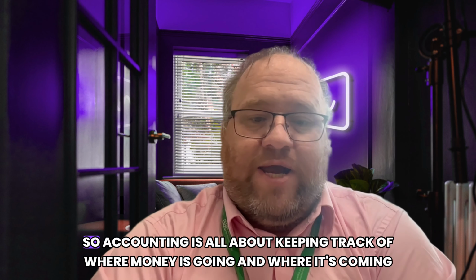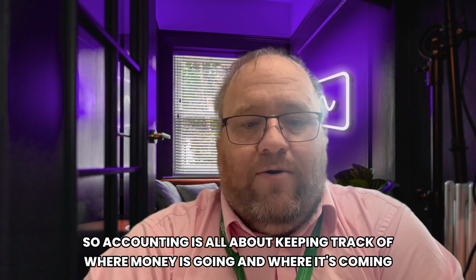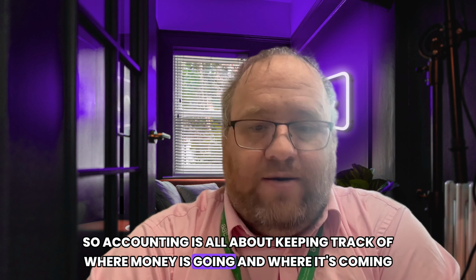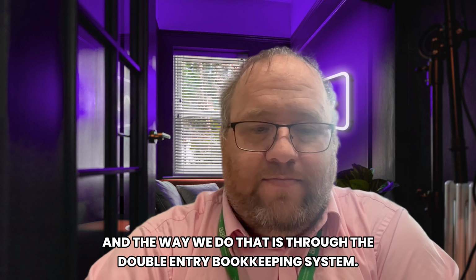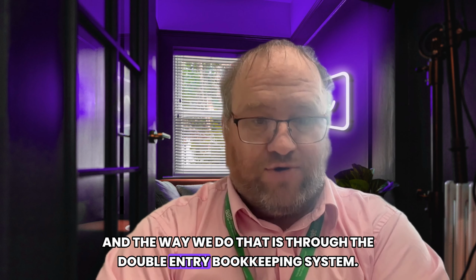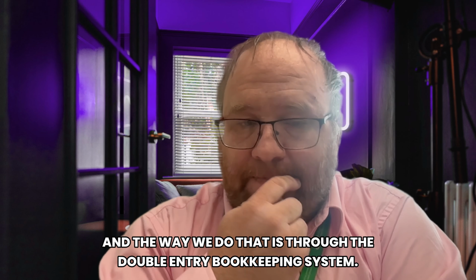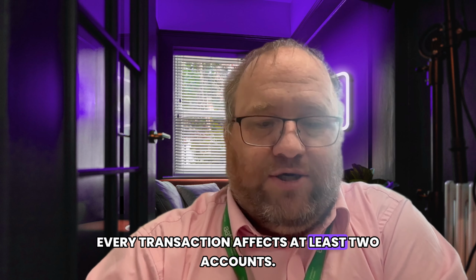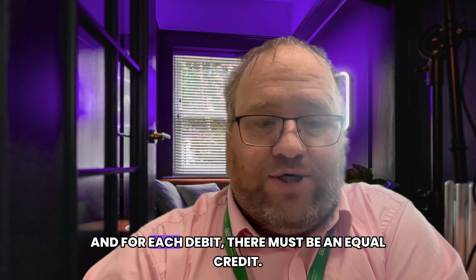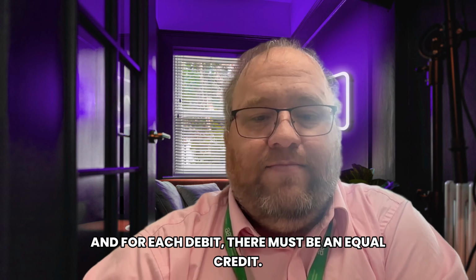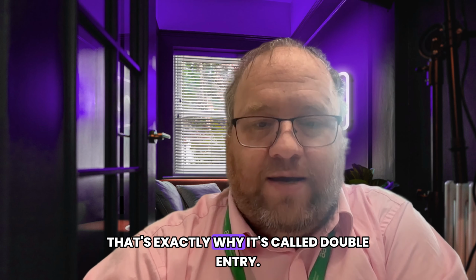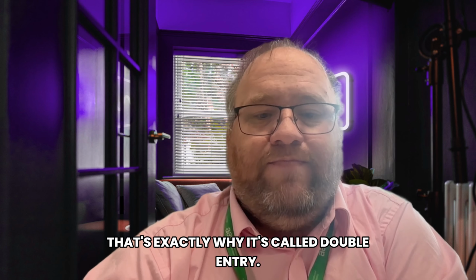Let's get into it. So accounting is all about keeping track of where money is going and where it's coming from. And the way we do that is through the double entry bookkeeping system. Every transaction affects at least two accounts. And for each debit, there must be an equal credit. That's exactly why it's called double entry.